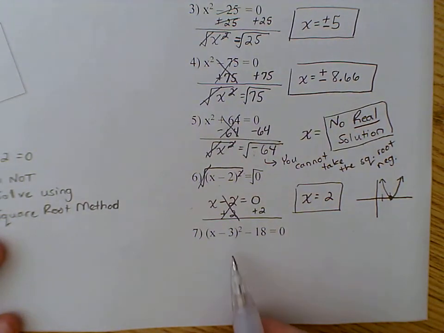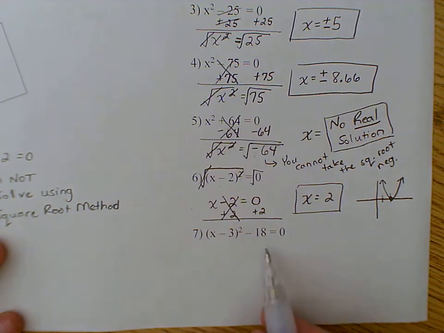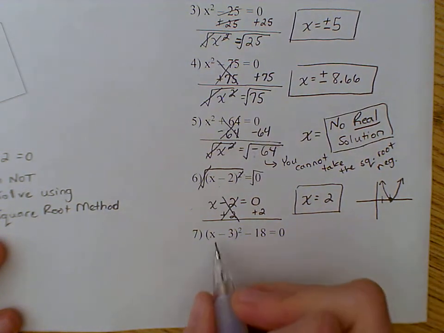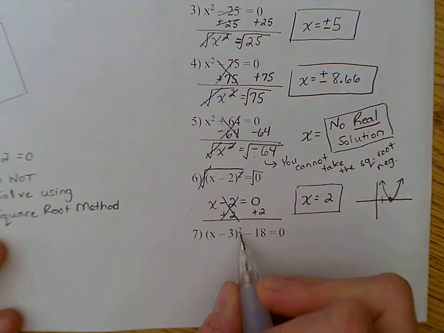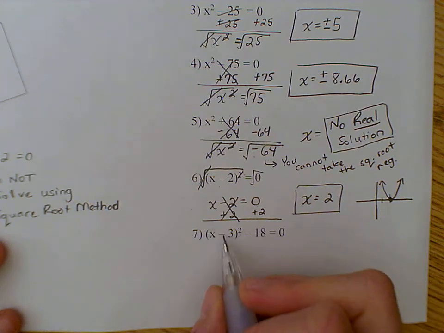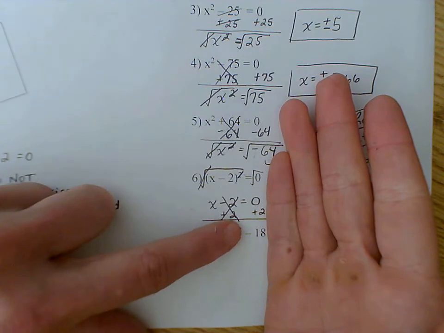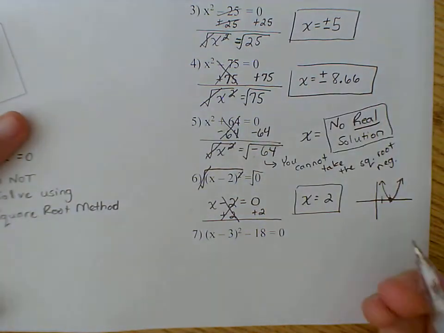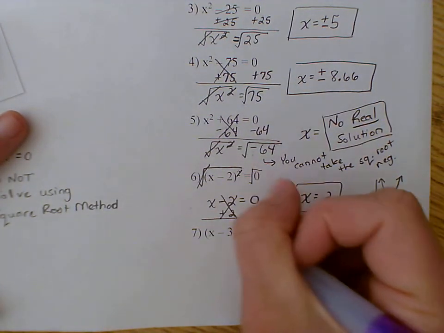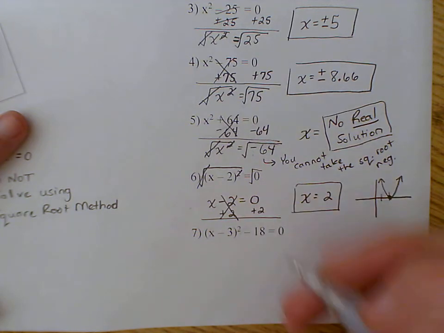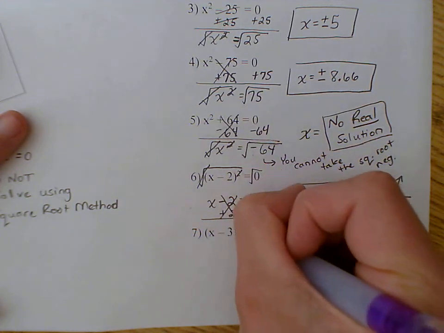All right, so the next one, look at the problem. If you have to solve it using the square root method, look at the part that's being squared and ask yourself, is it by itself? And notice for this problem, the squared part is the x minus 3. And if you look at that side of the equals mark, it's not by itself because you've got a minus 18. So what you're going to have to do first is get that minus 18 to the other side. So the opposite of subtracting would be to add.